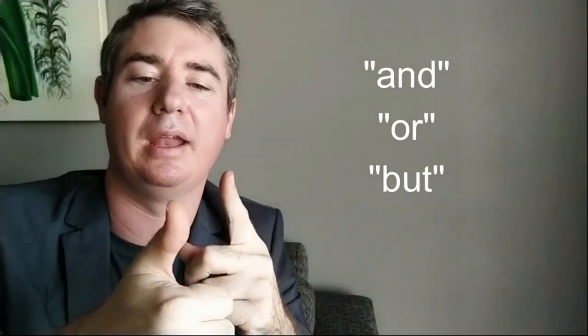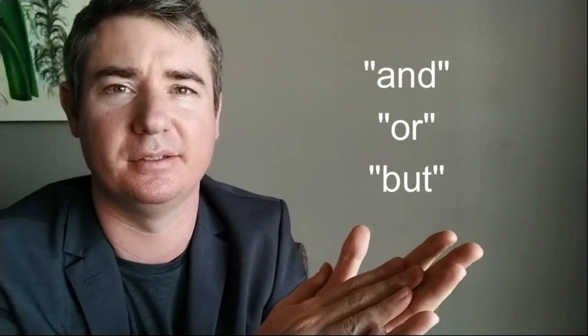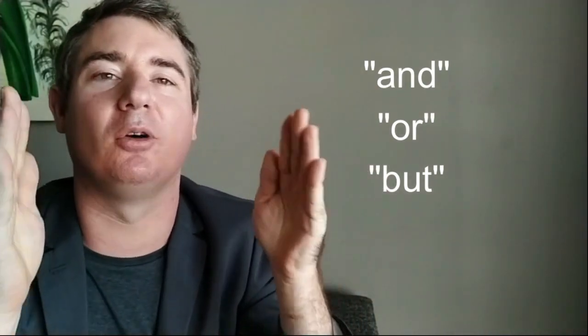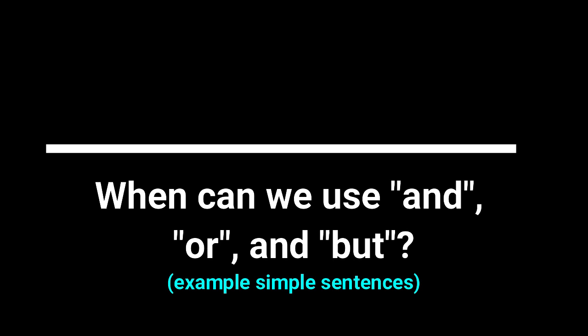As I mentioned, today we're focusing on and, or, but for simple sentences and compound sentences. I'm focusing on these ones because they're so commonly used. So we need to start at the bottom and we need to get them right. And then we need to move up step by step.